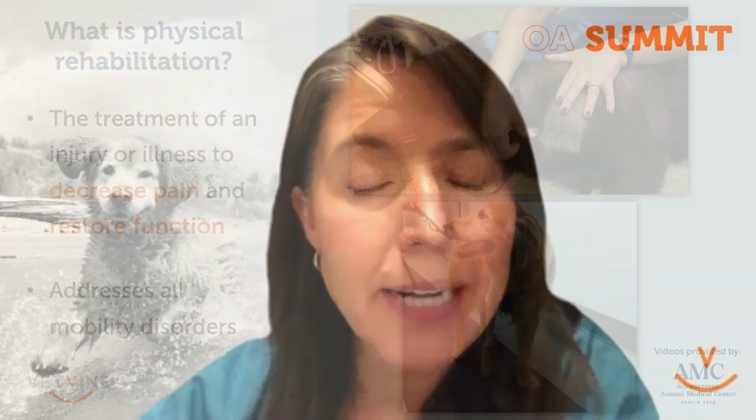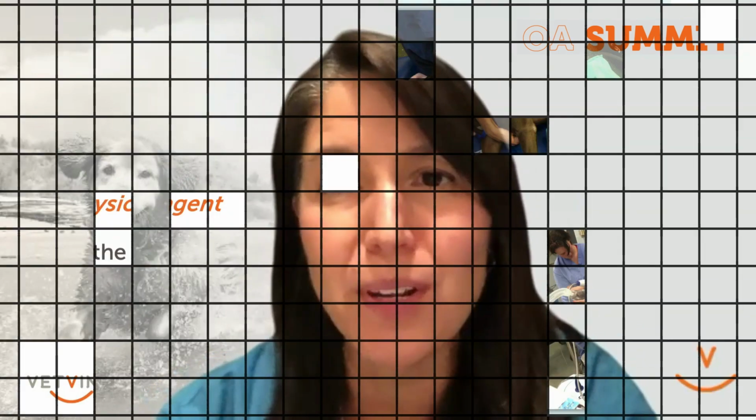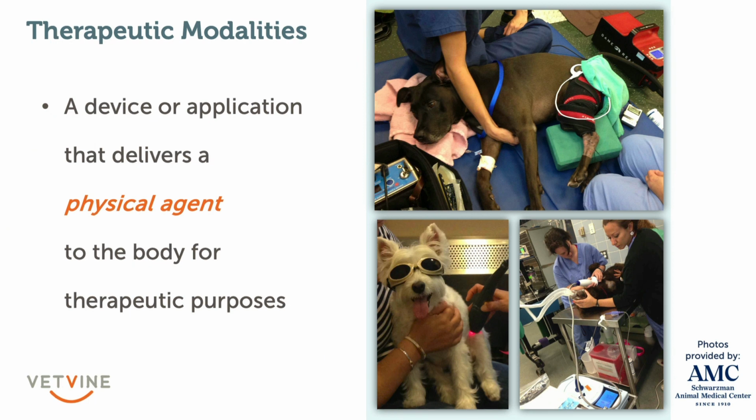And rehab comprises a variety of different areas. Probably the one that gets the most attention, I think, from really good marketing is the modalities, what we call the therapeutic modalities. These are devices or applications of a physical agent. So it could be light, it could be sound, it could be electrical, and they transfer that physical agent to the body for a therapeutic purpose.